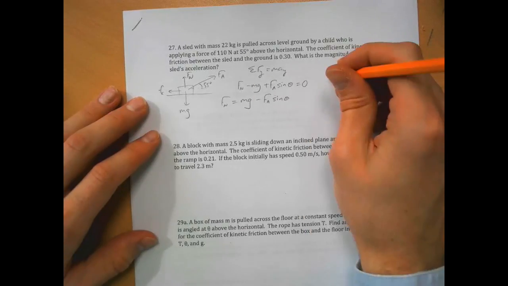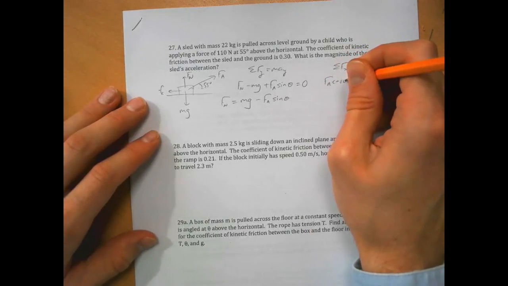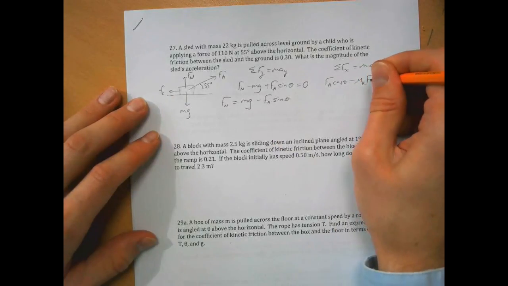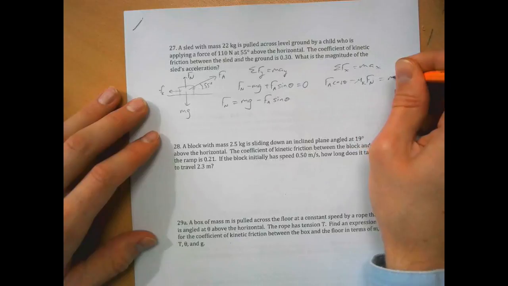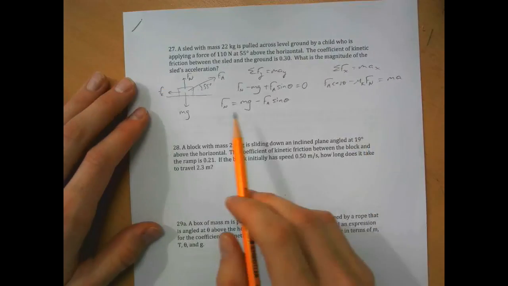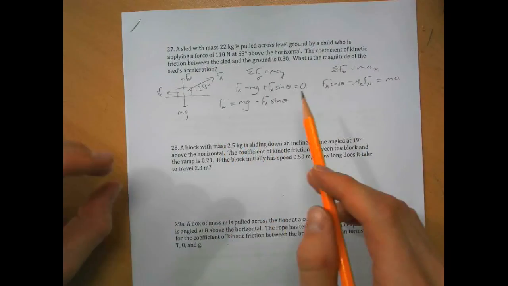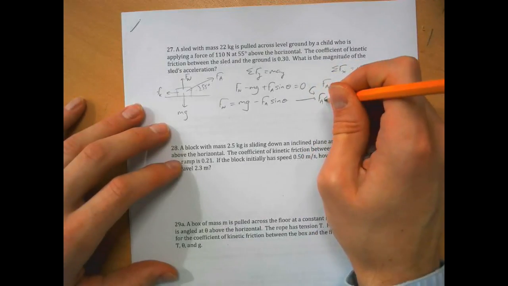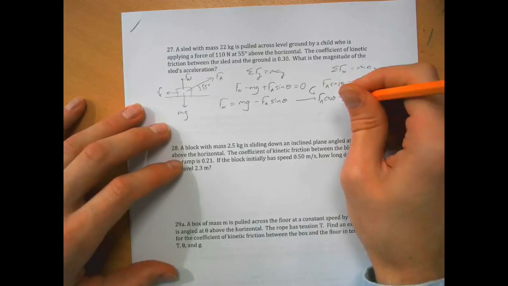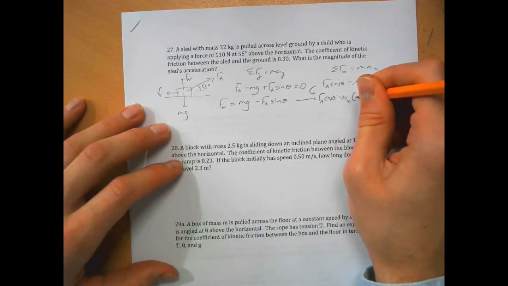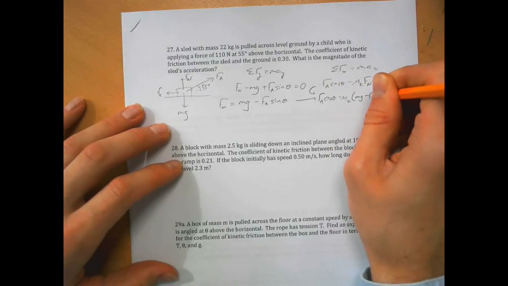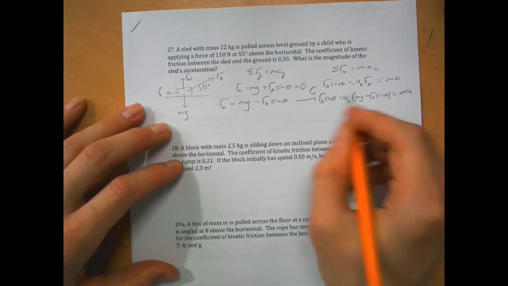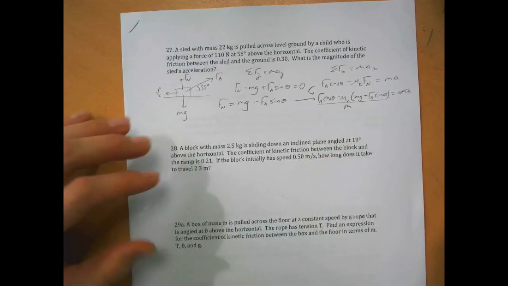Then in the x direction, we have a component of the applied force and frictional force, which we know is mu k times normal force. We just developed this expression for the normal force, so we can substitute that in. Force applied cosine theta minus mu k times mg minus force applied sine theta equals ma. So our acceleration is that expression.